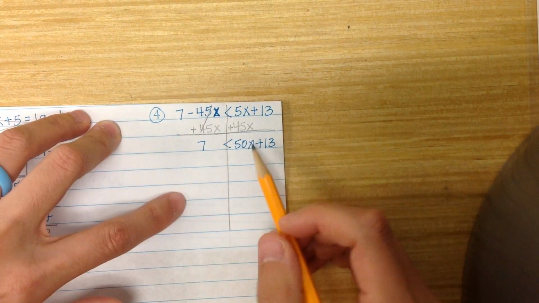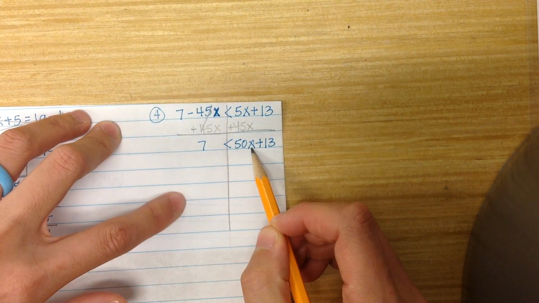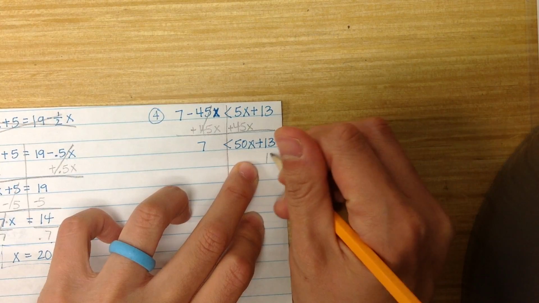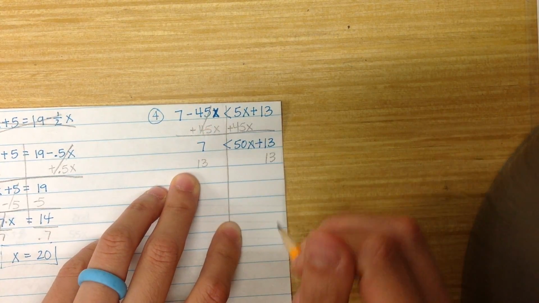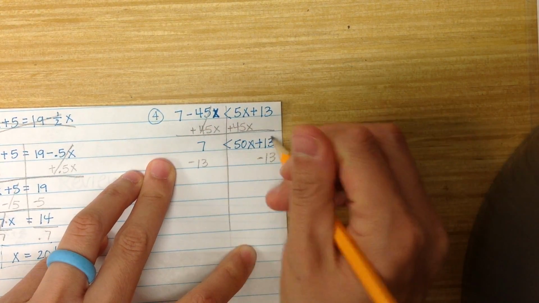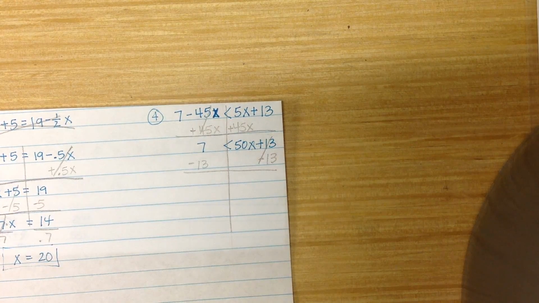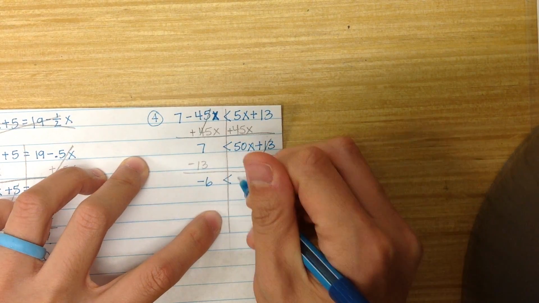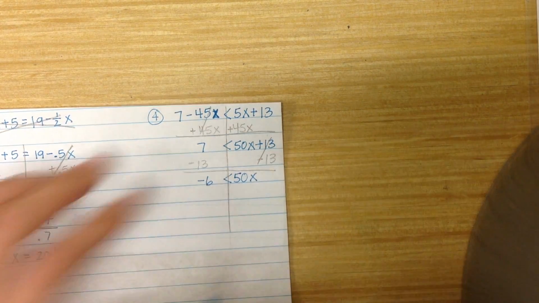Okay, what do I do next? Move the number that's on the same side as x, but farther away. So same side as x is 13, and it's farther away. Use opposite operations: a plus 13, so opposite is minus 13. 7 minus 13, use your calculator, gives me negative 6. So I have negative 6, just drop everything down, is greater or less than 50x.